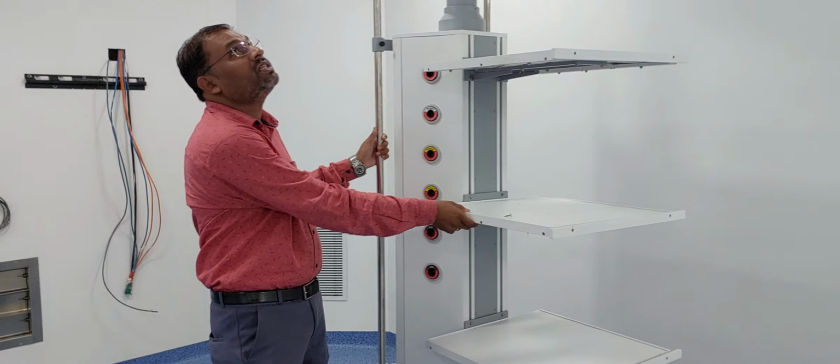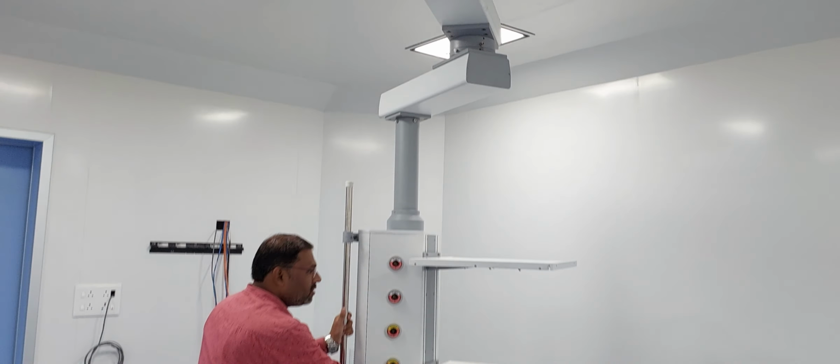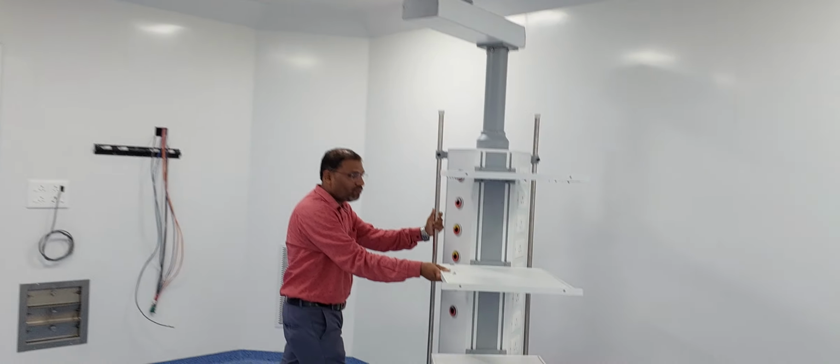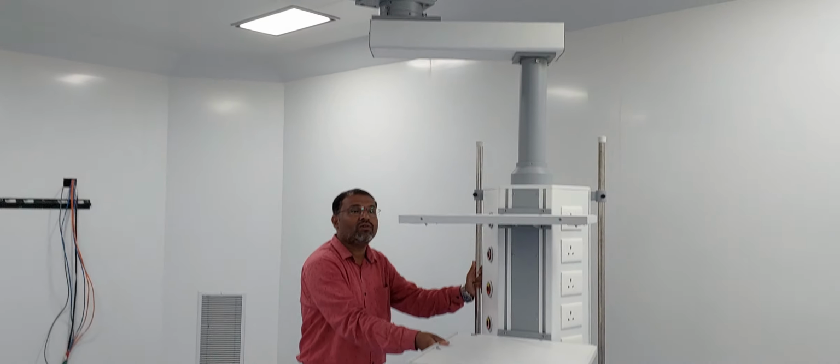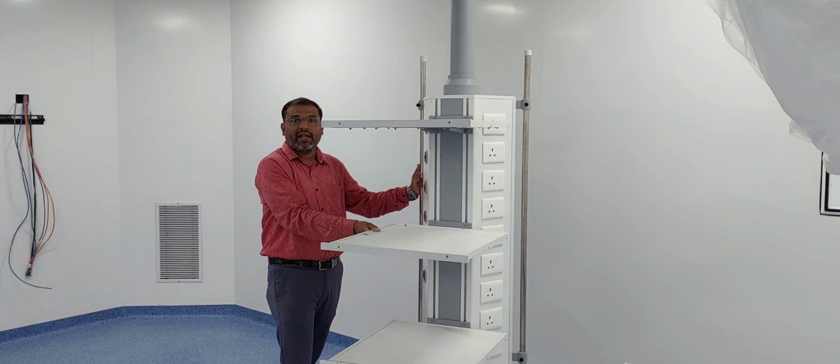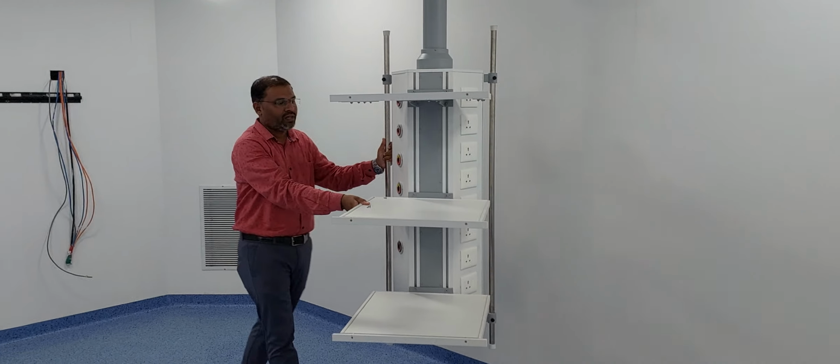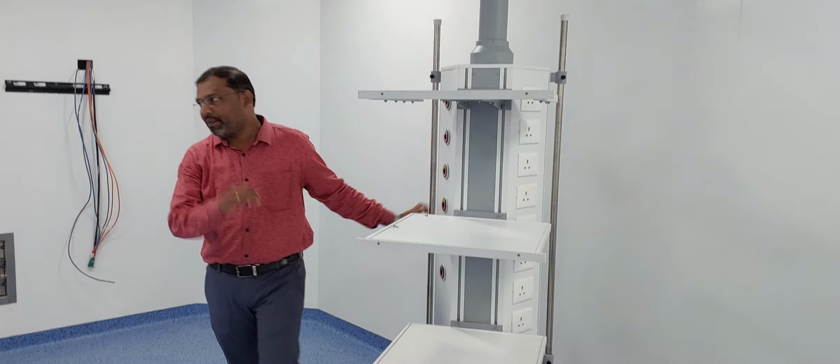And this is movable. See, according to your requirement, you can move it. You can move towards the patient or away from the patient. Right? It can move bidirectionally. So this is called the surgical pendant.